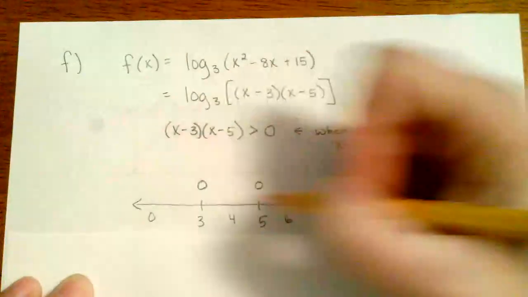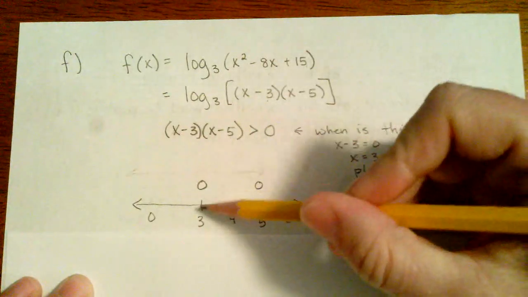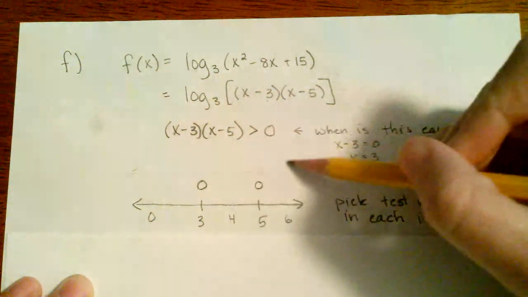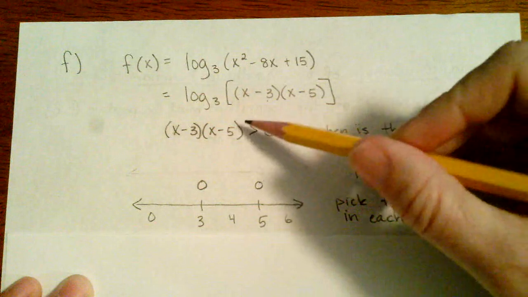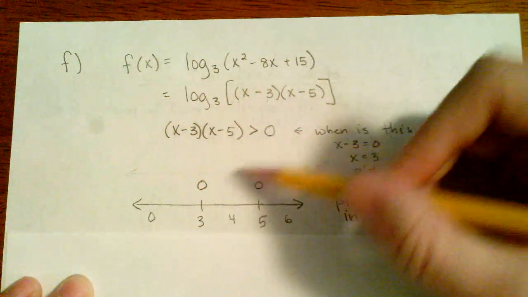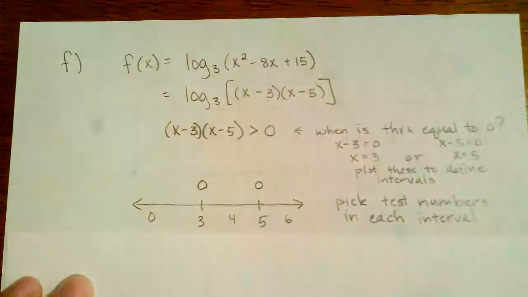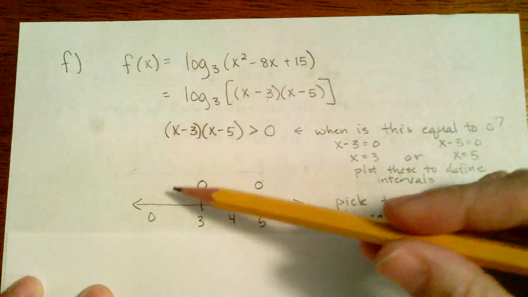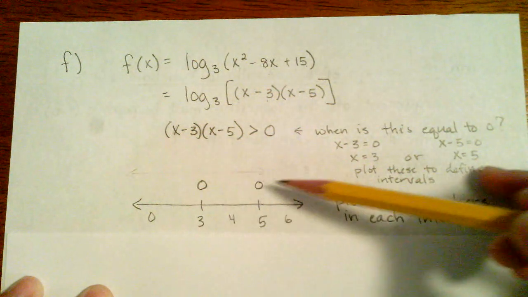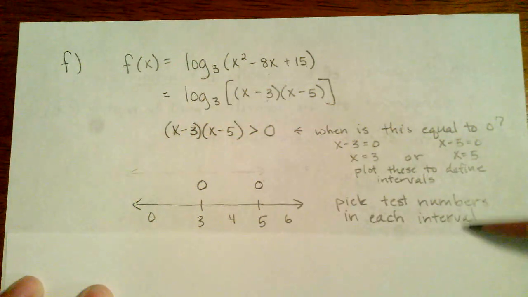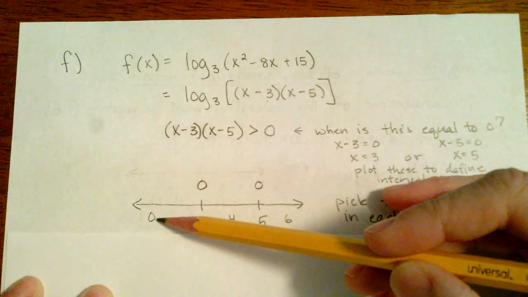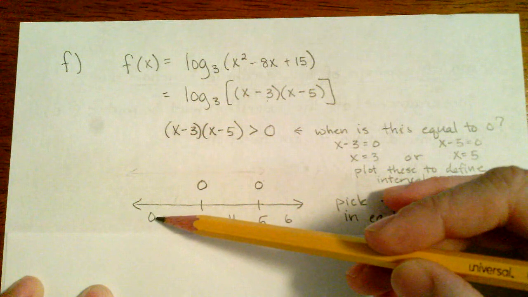So I drew a number line. I plotted 3 and I plotted 5. I know that those are open circles because they're going to make this inequality equal to 0, so they're not going to be included in the solution. And the next thing I'm going to do, I'm going to notice that this breaks my number line into 3 different intervals. So I'm going to pick test numbers in each interval. I always pick 0 whenever I can. It makes my arithmetic easier.